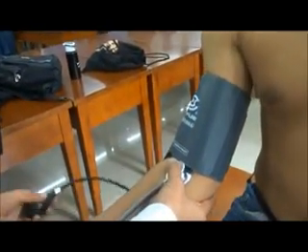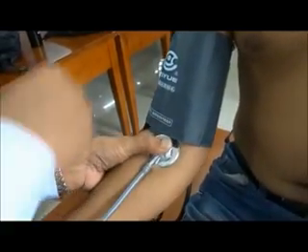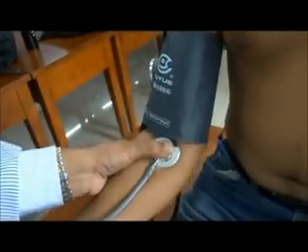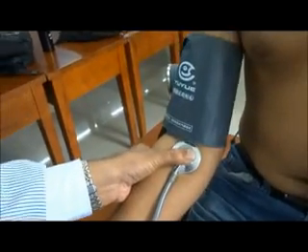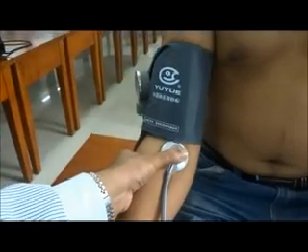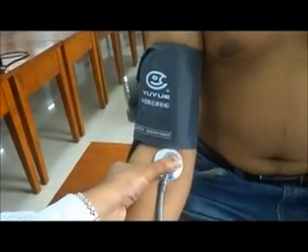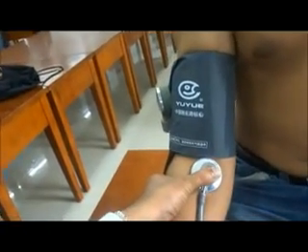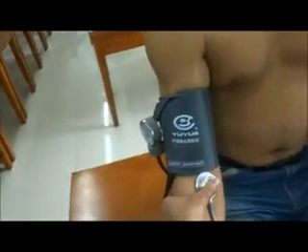You need to check. And then you need to increase the pressure. While increasing the pressure, you need to watch the meter. You need to take it up to 200 or so. Then you need to release the pressure slowly. So at the moment you will find the beat.